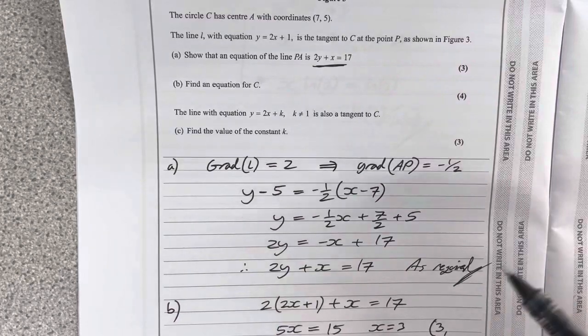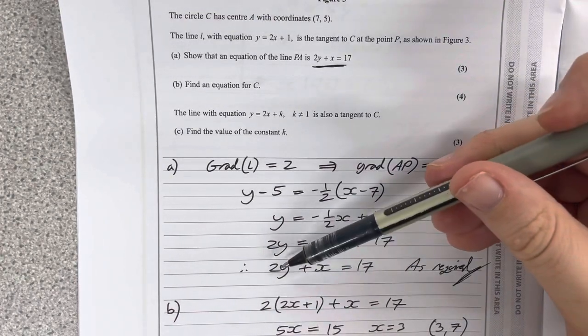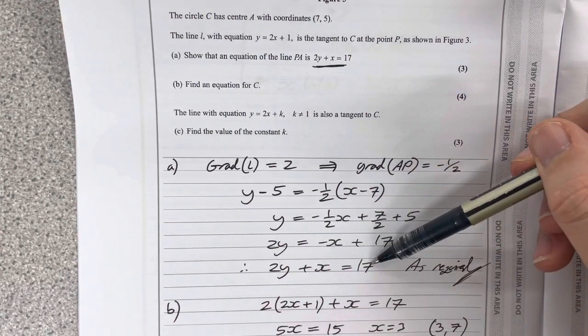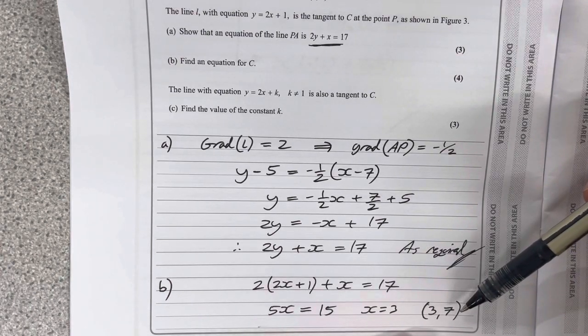And this one's probably slightly easier. 2 times 3 plus 1 is 7. So y is 7. Just double check that with the other equation. 2 times 7 is 14, plus 3 is 17, so it does satisfy that, which is good. So 3, 7 then is the coordinate of P.